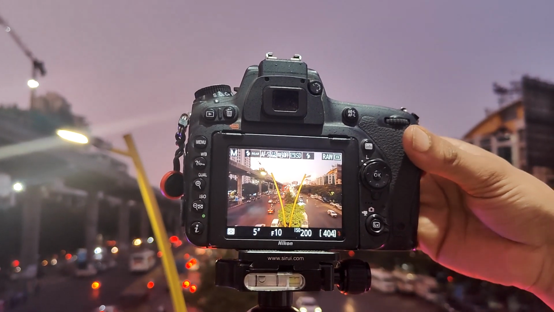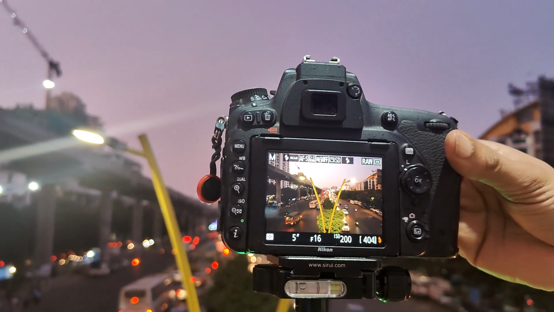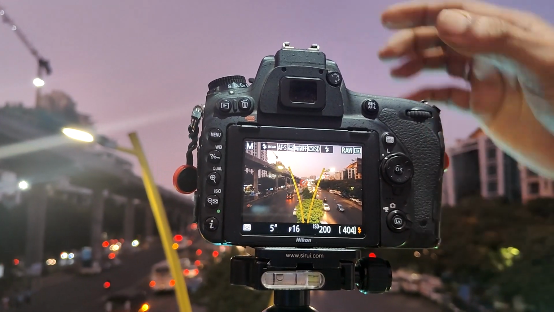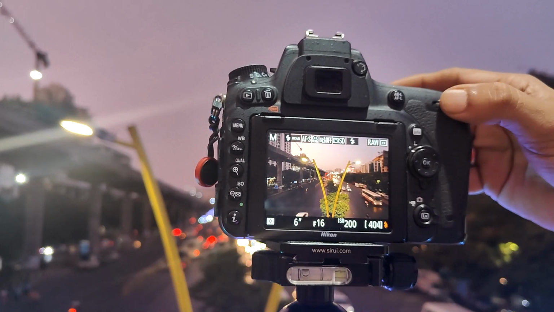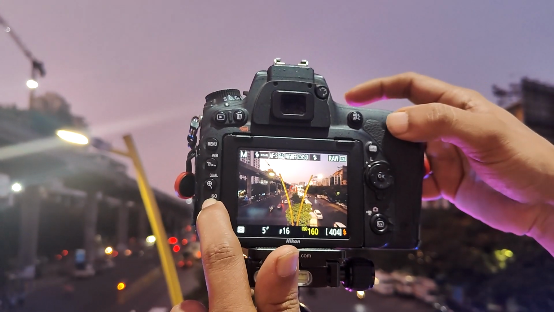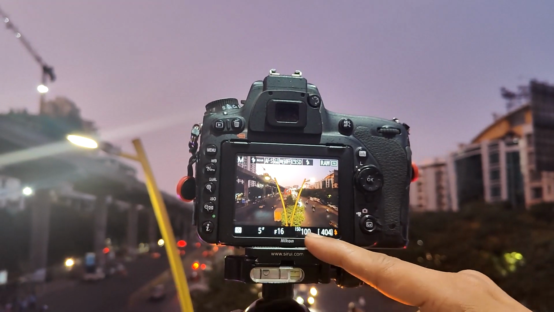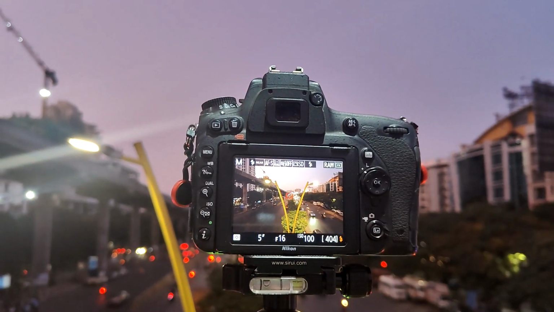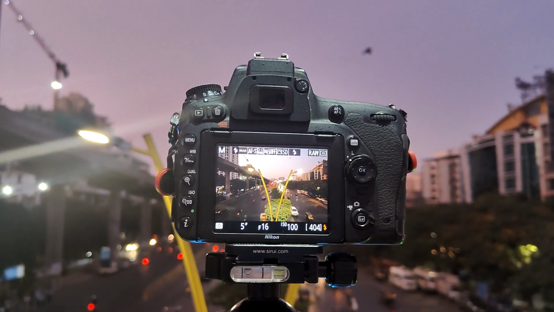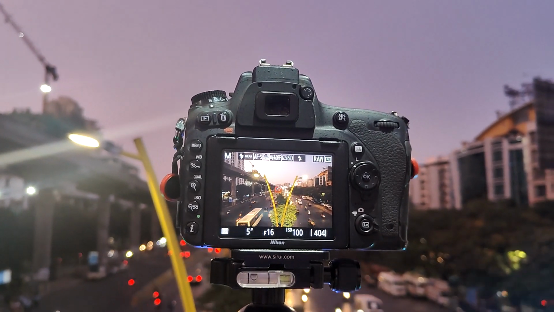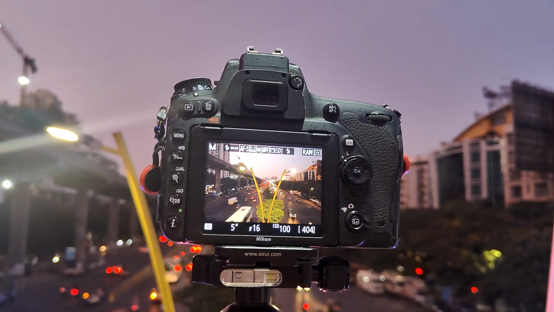And aperture, let's start with f16, right? And ISO, let it be 100. Okay, so 5 seconds, f16 and 100. So this is the starting range. So it's going to be more of a trial and error. So let's check out how the results come out to be in this particular exif readings.